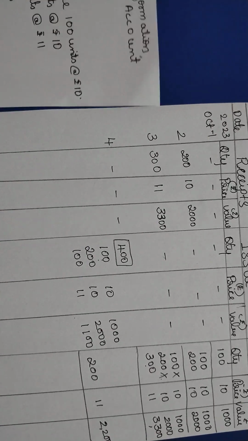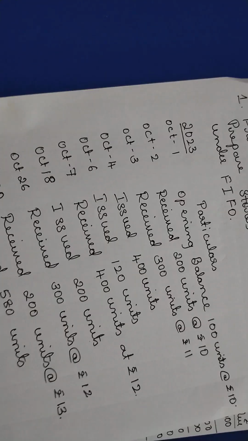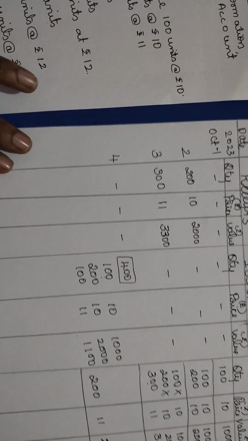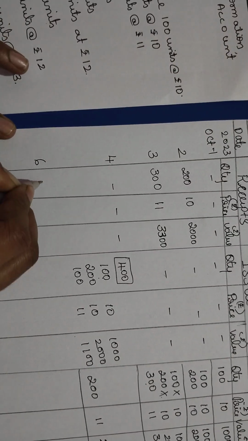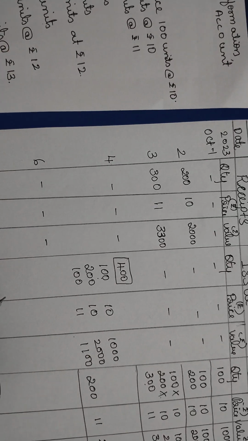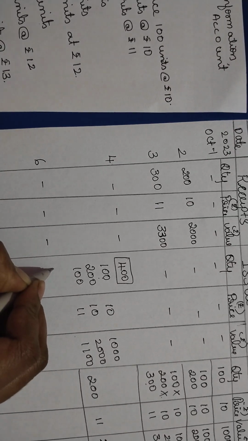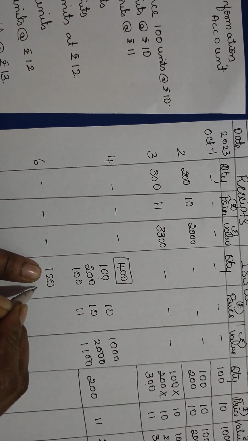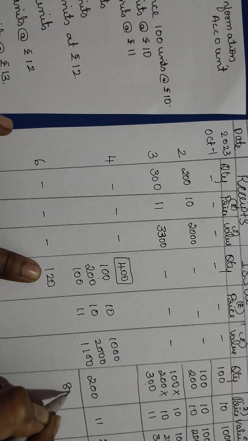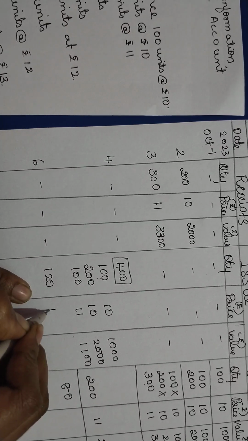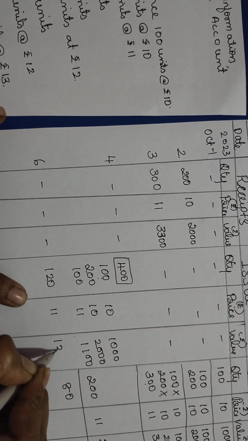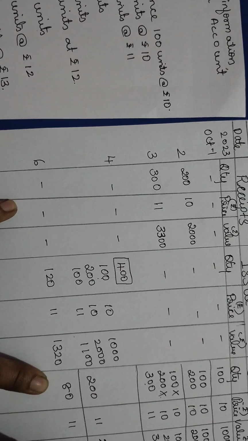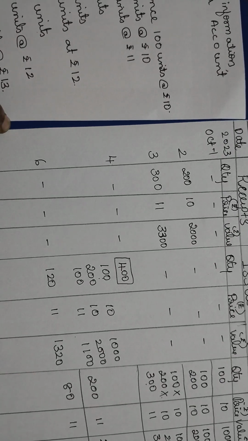So now what is the next transaction? The next transaction is on 6th. Issued 120 units. Again you have one more issue. Total issue is 120 units. Out of 200, you issued 120. Remaining balance is 80. So 120 into 11 is 1320. 80 into 11, 880. Okay.